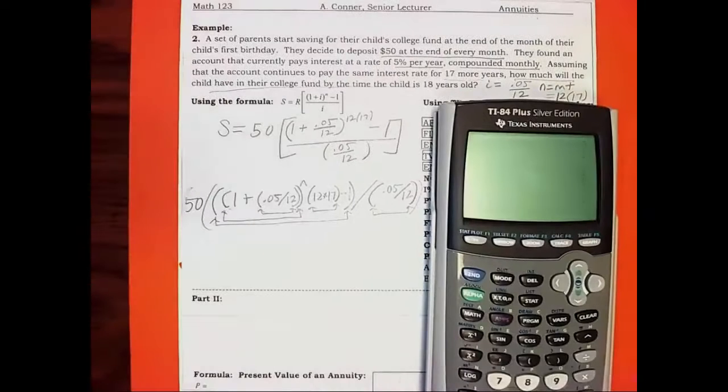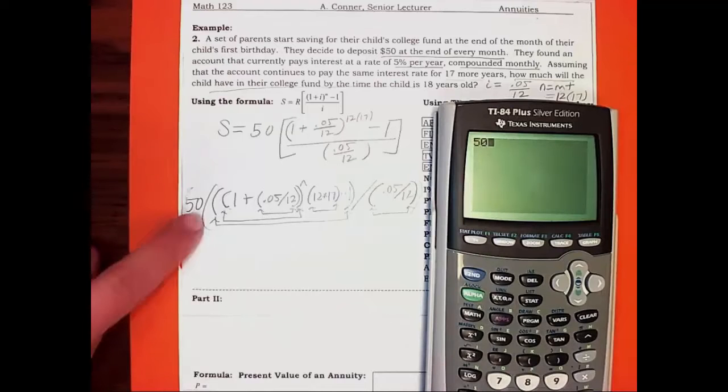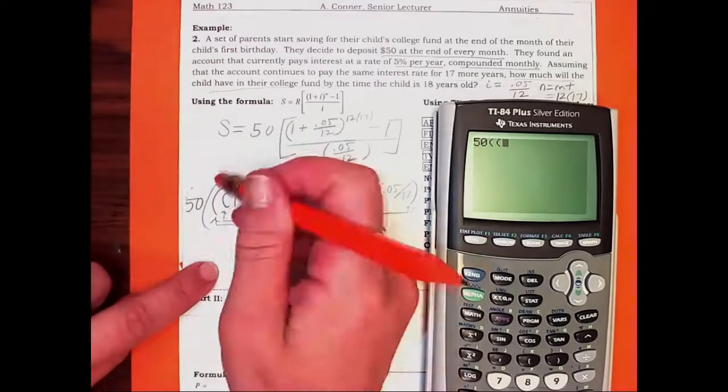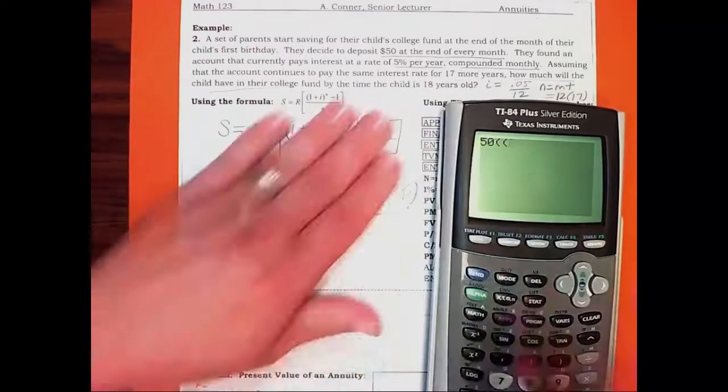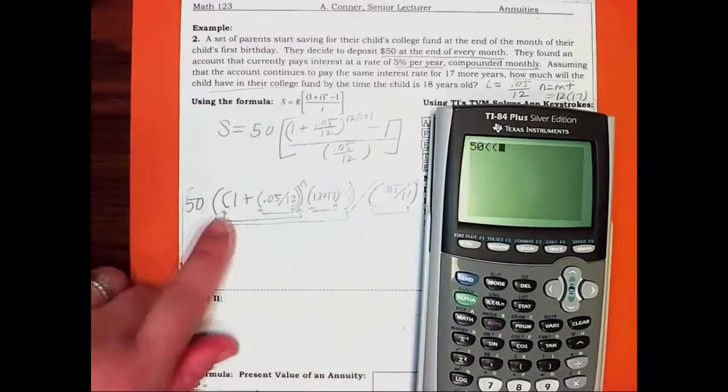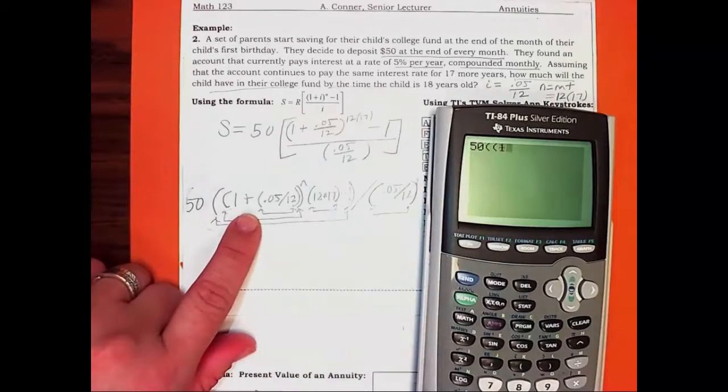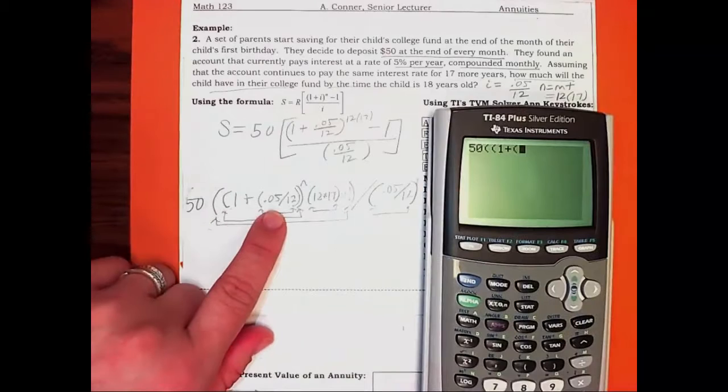All right, so get this typed in. Never hurts to practice. So if you want to leave that third one out, we'll just see what happens when we don't. So let's leave that one out and see what happens. Shouldn't really need it. All right, so 50 double parenthesis, 1 plus, and keep going.